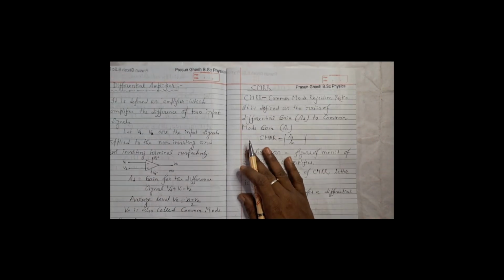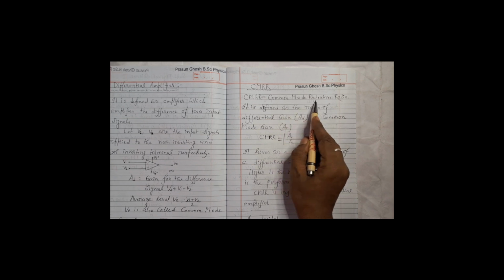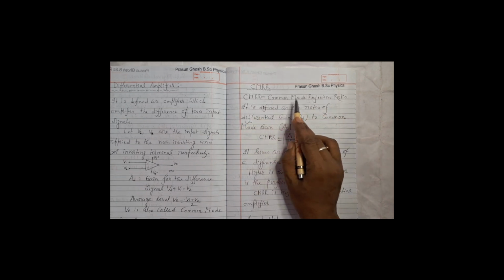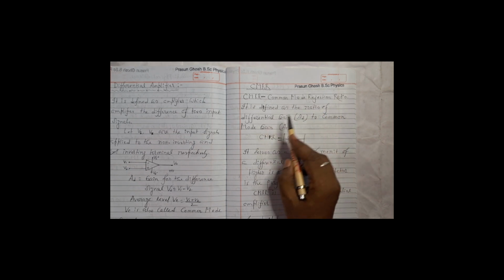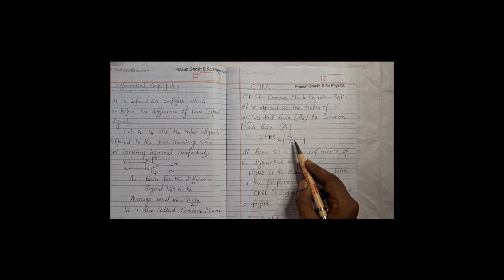We have to know CMRR, that is common mode rejection ratio. It is defined as the ratio of differential gain to the common mode gain, that is AD by AC.